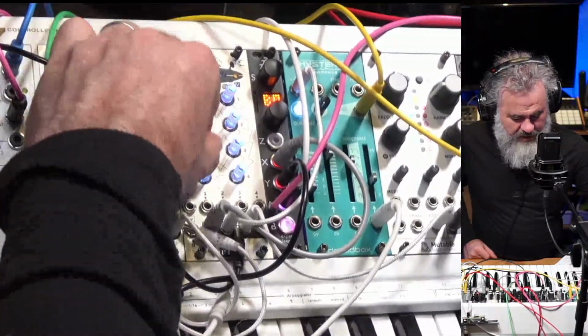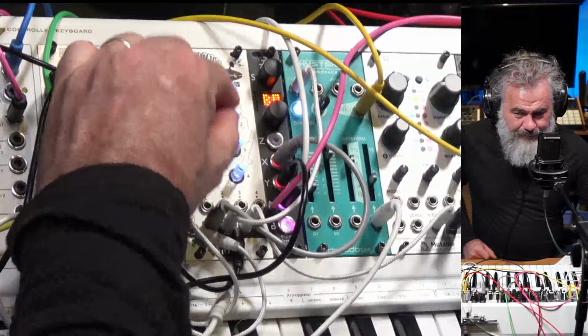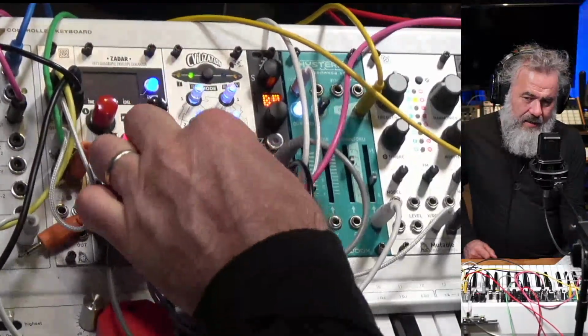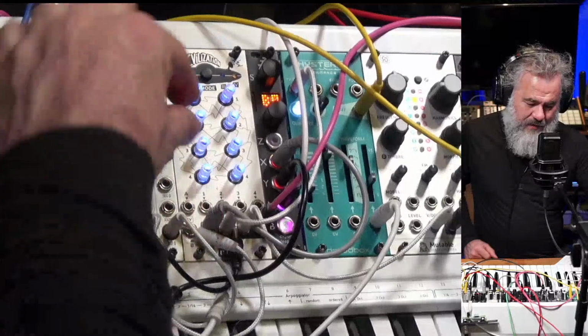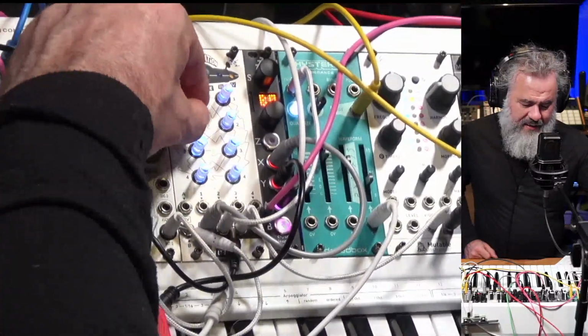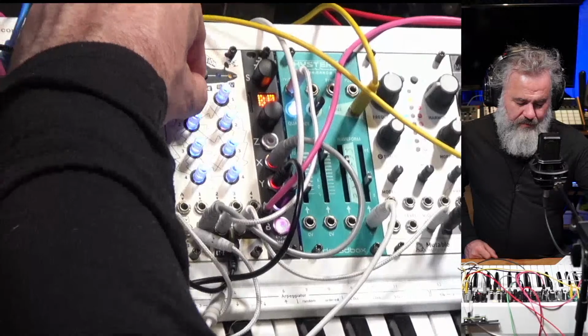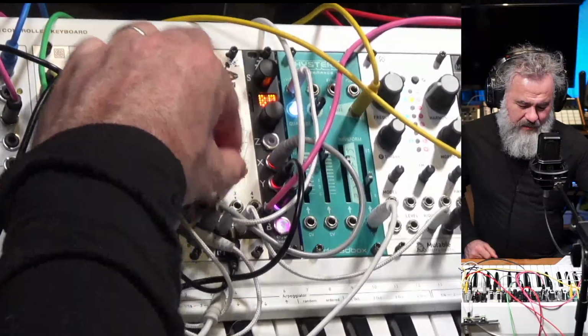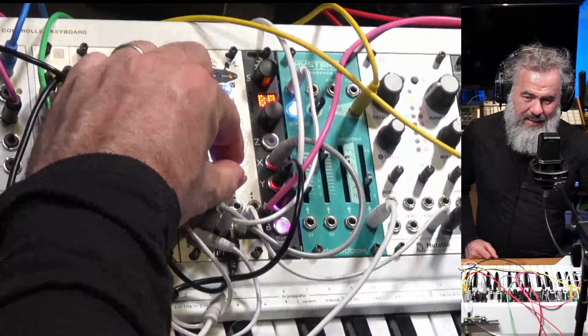Change our sequences, again, having little pots which have detents, where you click it, it lets you make musical decisions by how many clicks you feel.